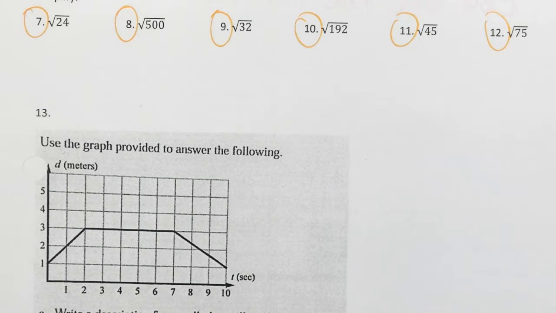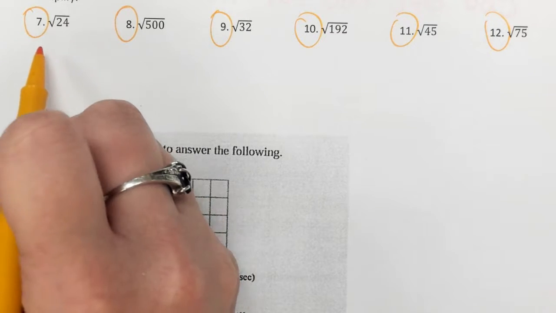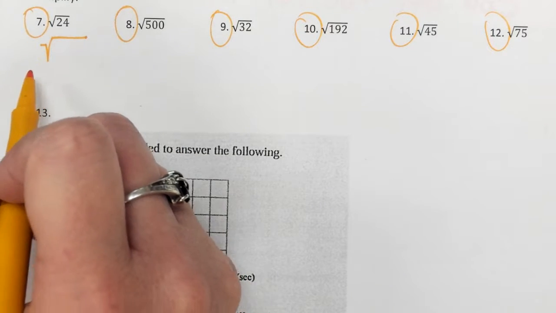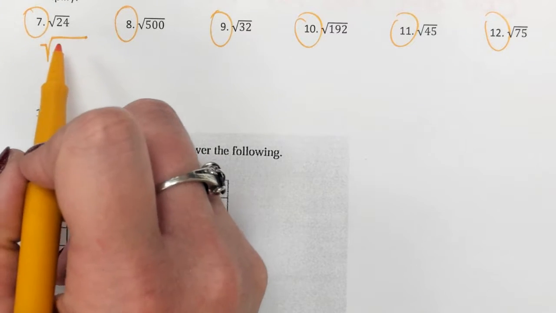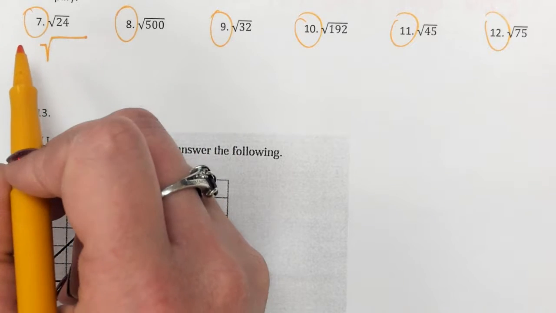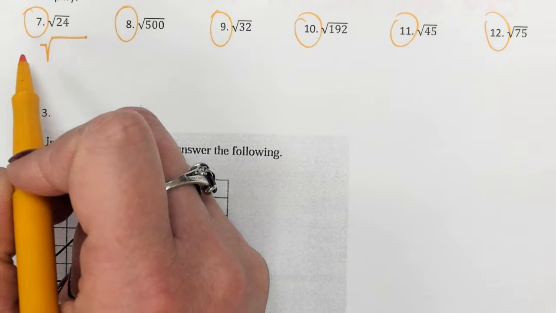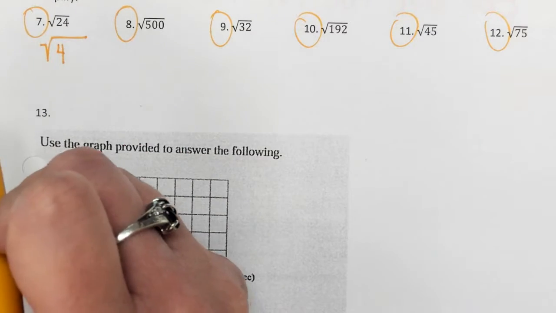Okay, number 24. Here we go. You got your perfect squares? All right, so I need a perfect square. I need the biggest one that divides into 24. What's the biggest perfect square that goes into 24? 6, non-perfect square. I know what you're doing, but I need a perfect square. 4 is the perfect square.